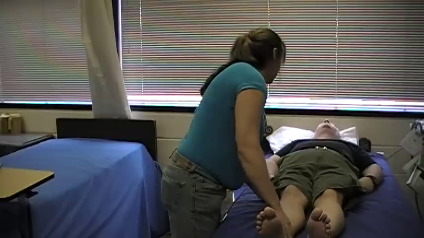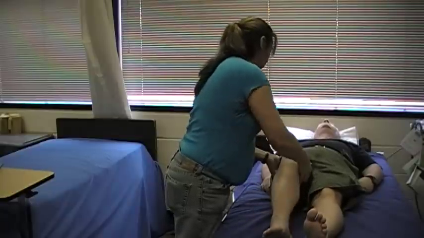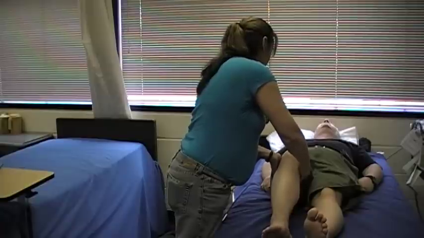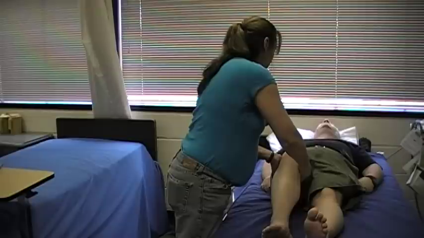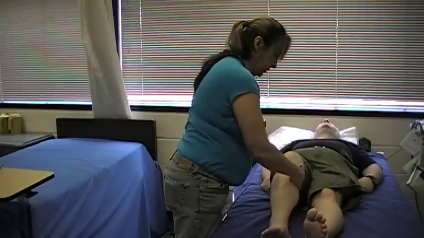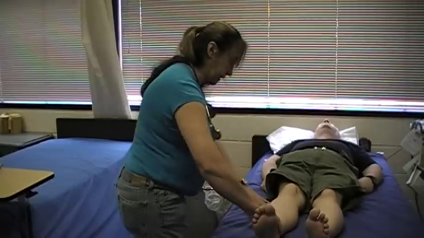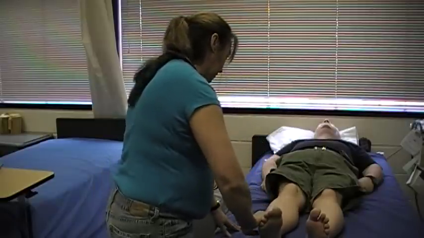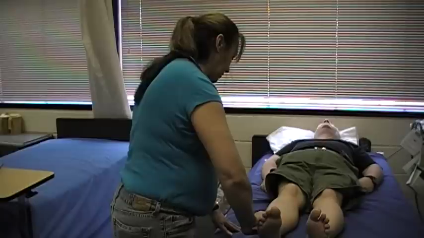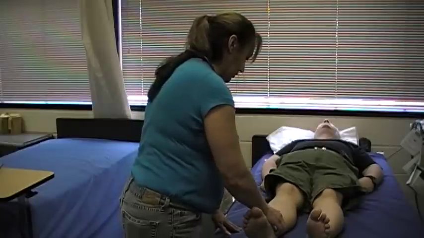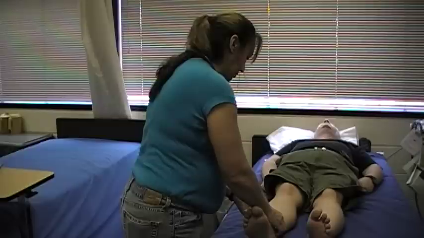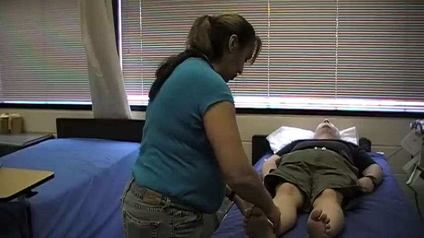the popliteal pulse, raising the patient's leg, pressing the fingers together under the knee. The good 2+ popliteal pulse. No varicosities present on the leg. Checking the dorsal pedalis pulse, also 2+. And the posterior tibial pulse, 2+.